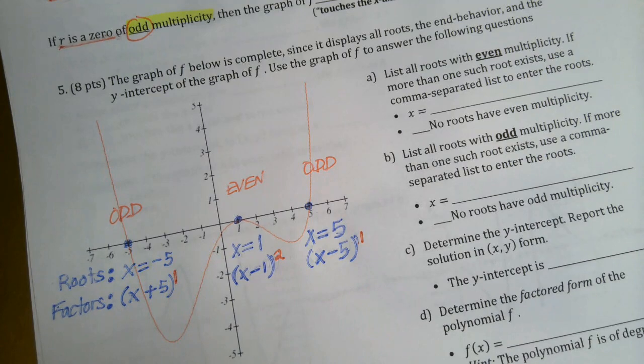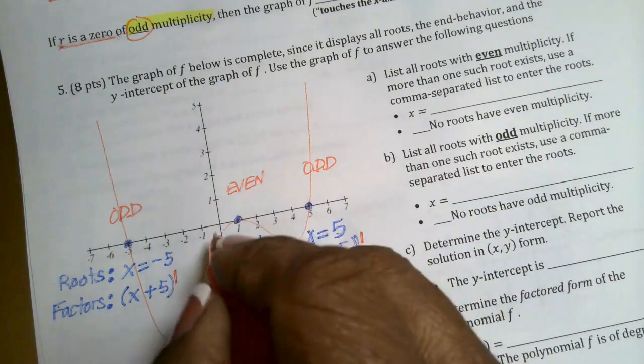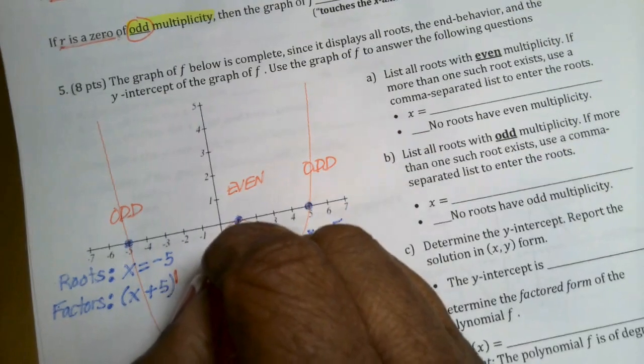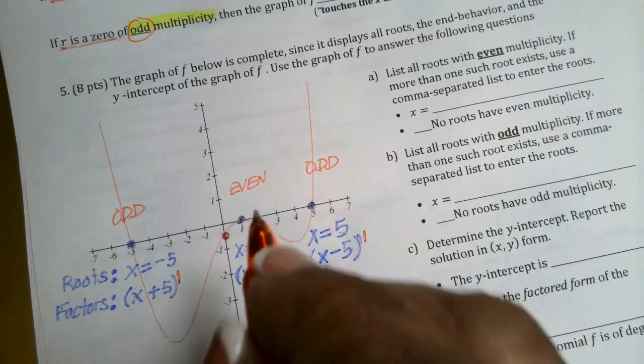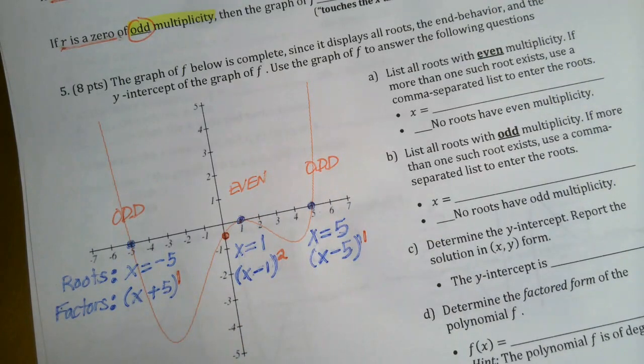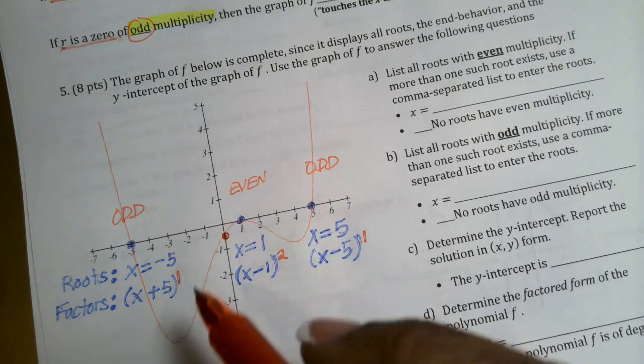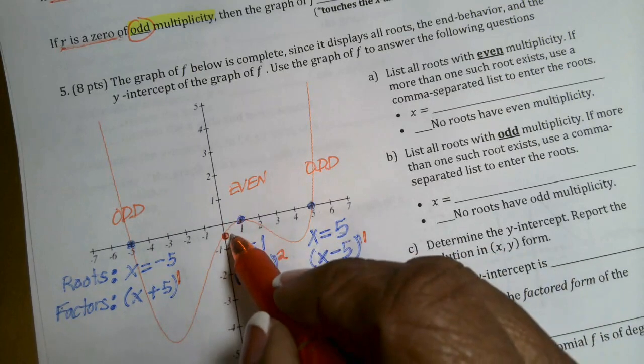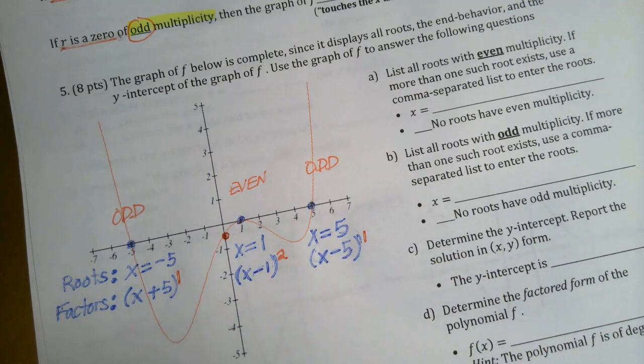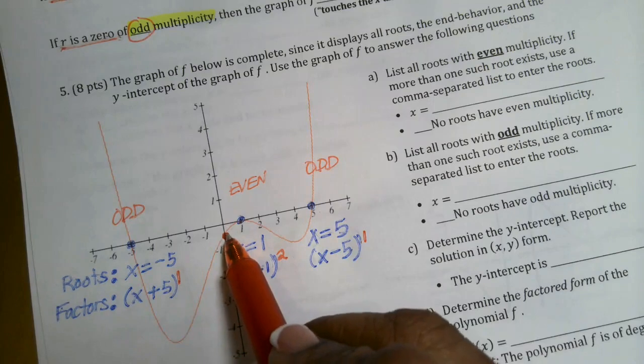I need one more point, and I'm going to focus in on this point here. It is the y-intercept. The other three were x-intercepts. It's where the graph intersected or connected with the x-axis. This point is important also. That would be the ordered pair 0, -1/2.